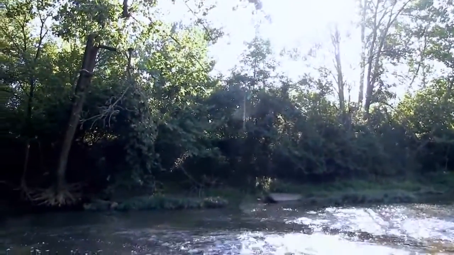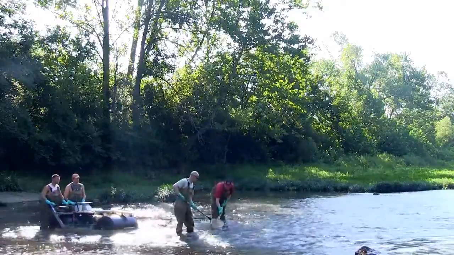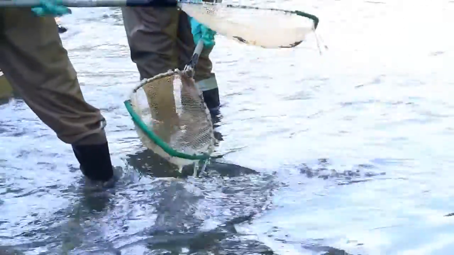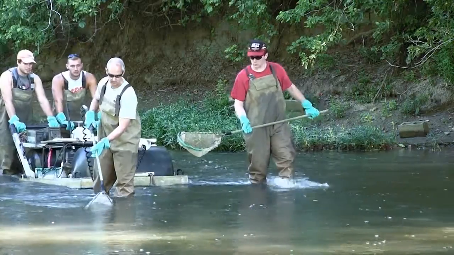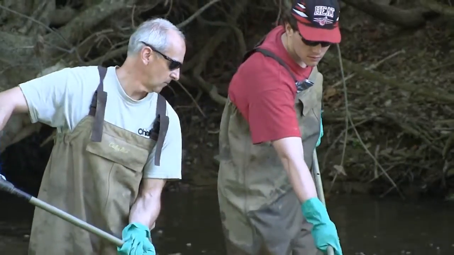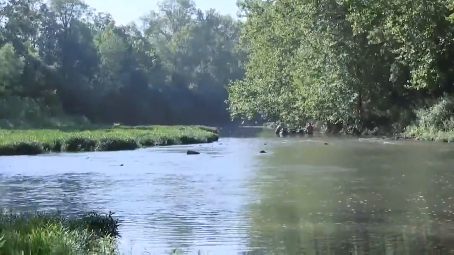The way that we determine the health of our streams is through multimedia sampling of the environment. We collect biological samples, so that means fish and macroinvertebrates. We collect water chemistry samples. That's actually taking a grab sample out of the water column and then analyzing it in the lab for different pollutants, measuring things like total suspended solids, biological oxygen demand, the amount of dissolved oxygen in the water, ammonia, things of that nature.